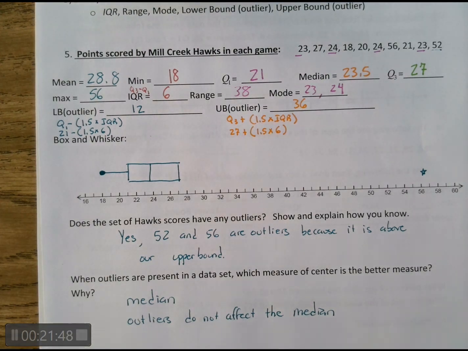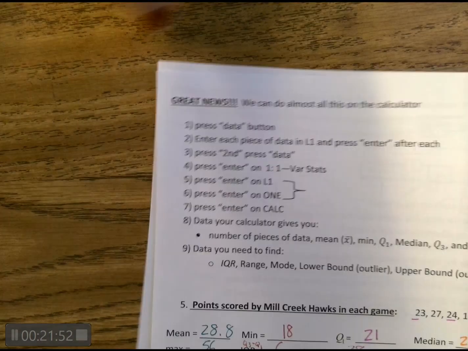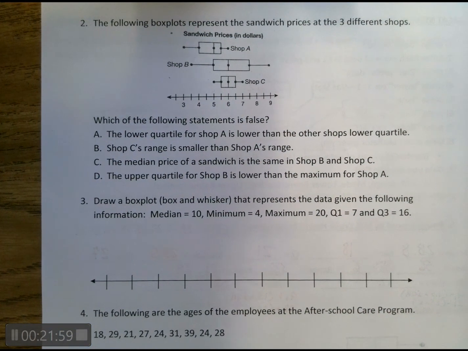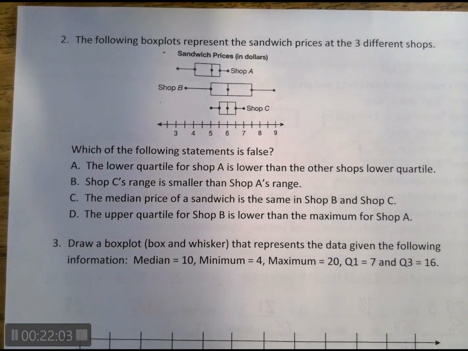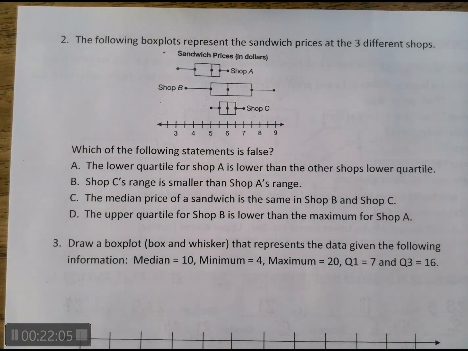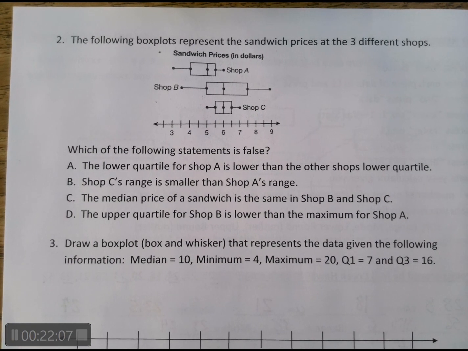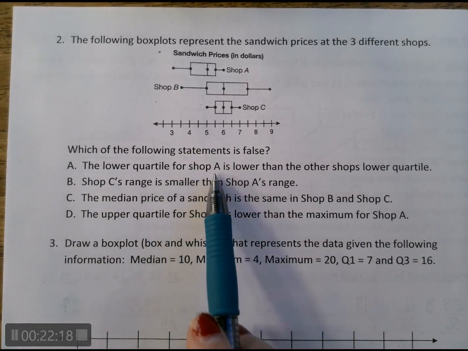All right, good. Okay, so now we have to go back and we have to do the actual next page. So that was actually supposed to be our last page, but that's okay. All right, so we have a bunch of different box plots that represent sandwich prices at 3 different shops. So we need to determine which of the following statements is false. Okay? All right, so the lower quartile of shop A.